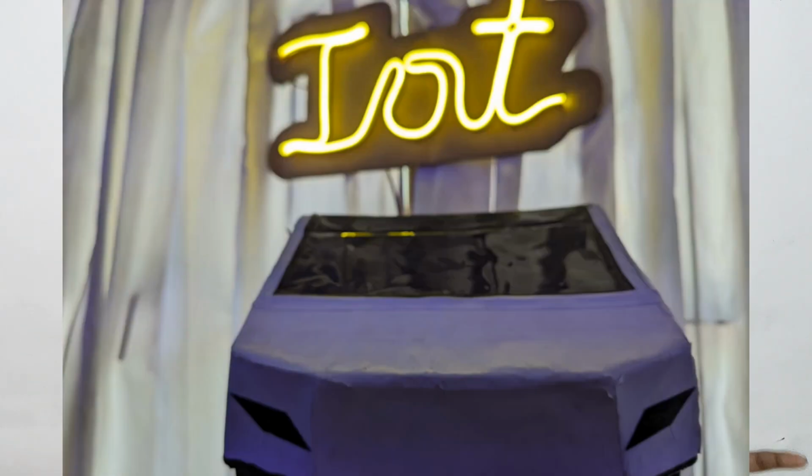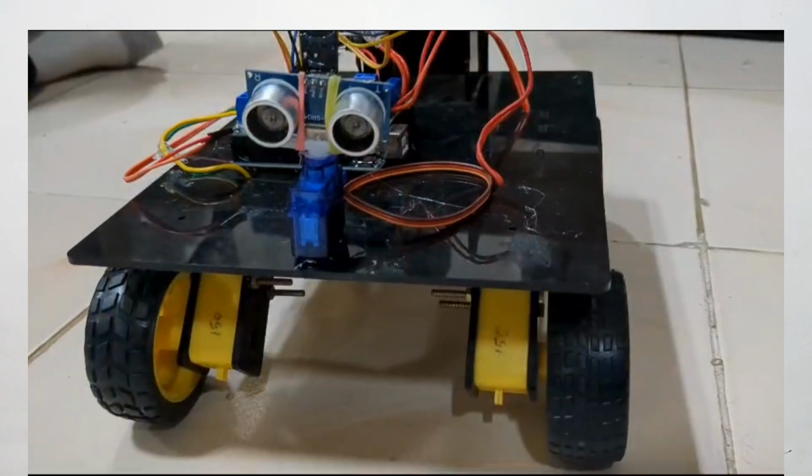After that, Internet of Things. We made a Rover which can be controlled using audio, a Bluetooth remote, and motion detection, like tilt. If we tilt to the right side, the wheels will go right. If we tilt to the left side, it will go left. Like that. These are the projects we did in our third year.